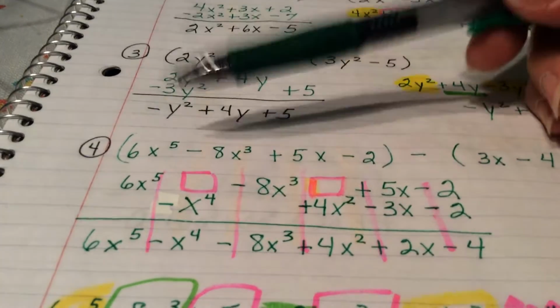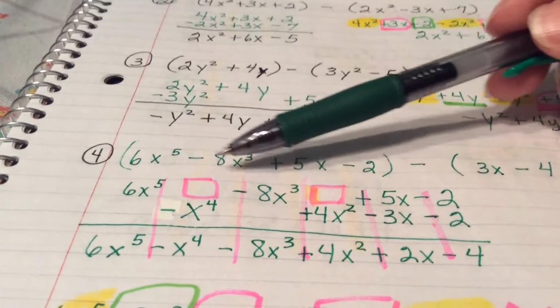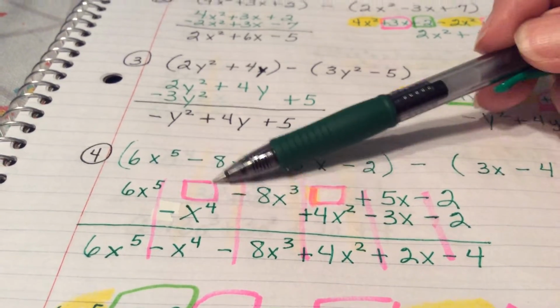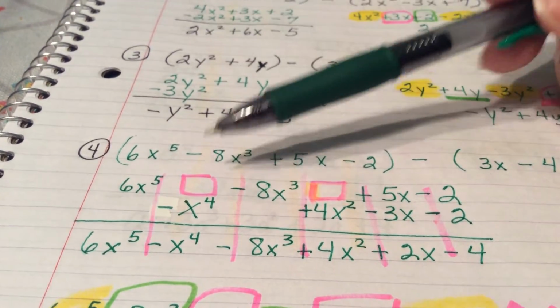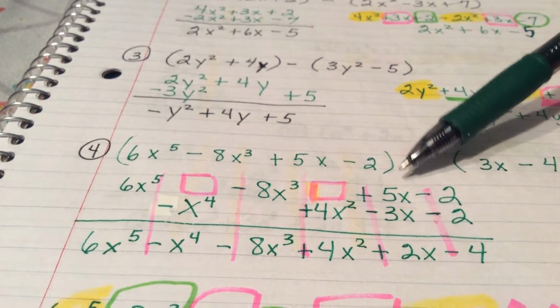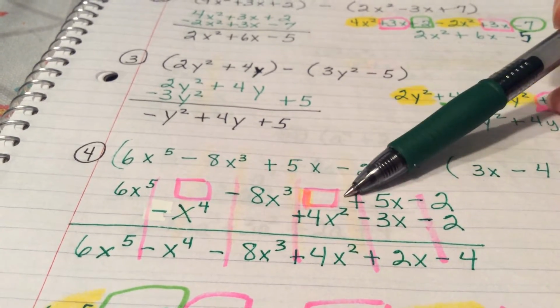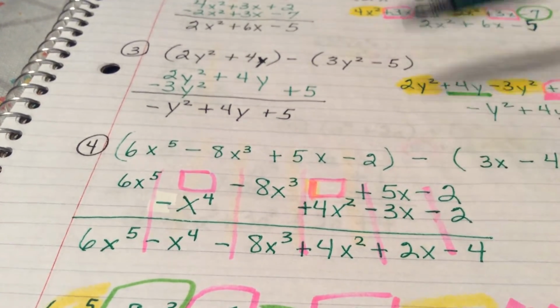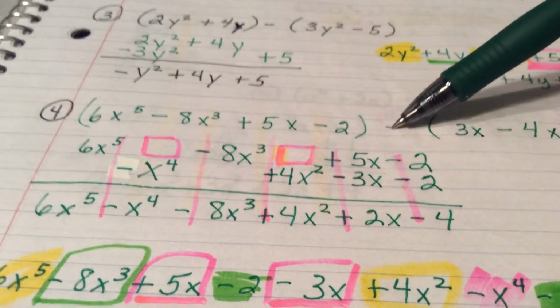So we're going to put down the 6x to the 5th power. We need room for our x to the 4th power. So I just highlighted this, we need a space there. We have our minus 8x to the 3rd power, and we have an x to the 2nd over there, so we need to leave a space for it here. Plus 5x minus 2.